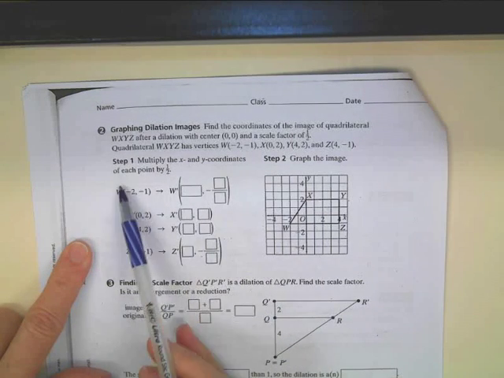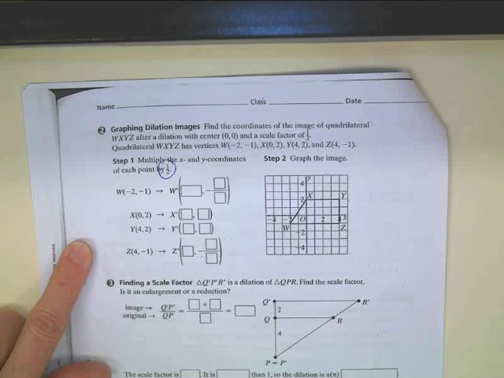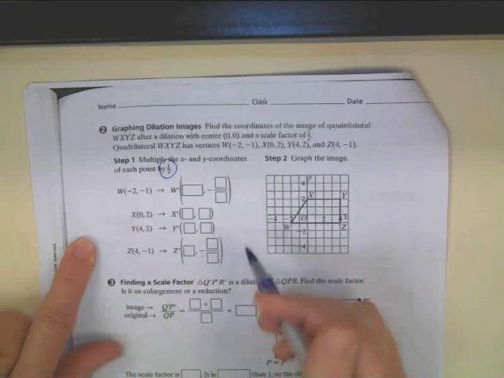Our first step is to multiply each of the X and Y coordinates by 1/2, since that is our scale factor.